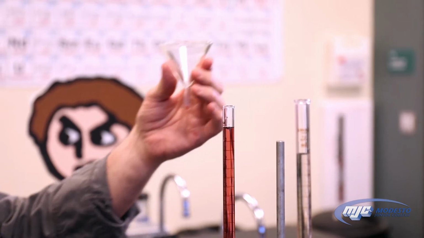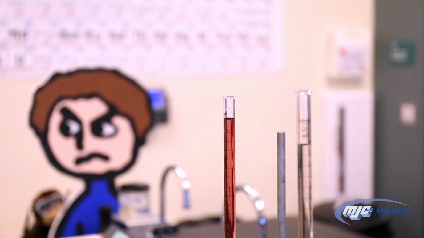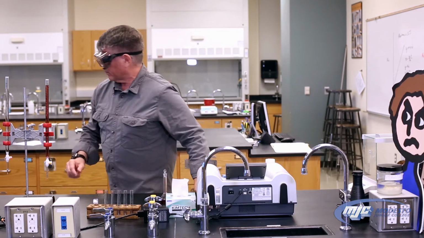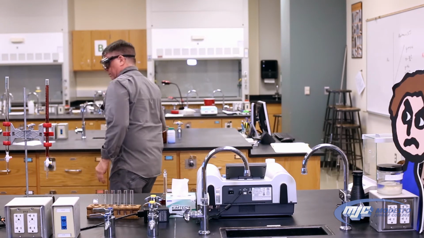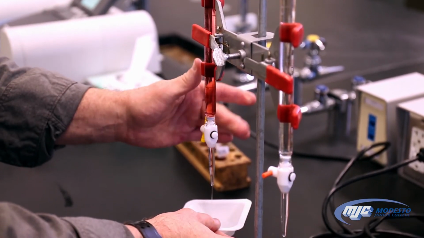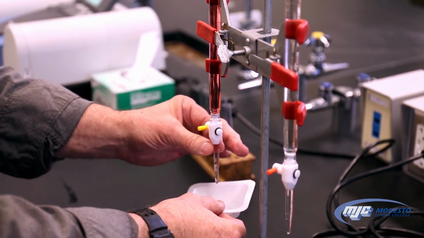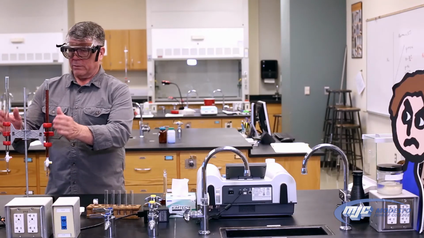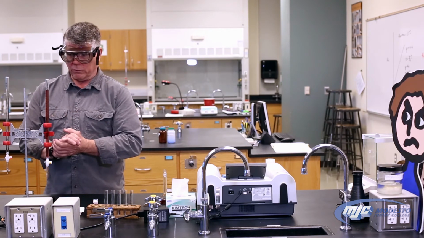There we go. That's pretty good. Drain a little bit, the air bubbles out. That's good. All right. So now I have my water, I have my stock solution.